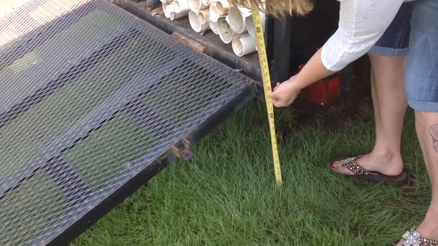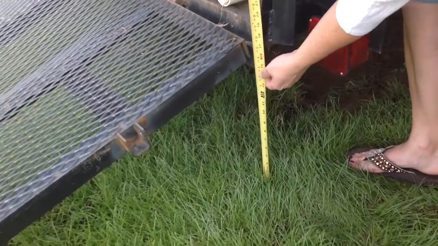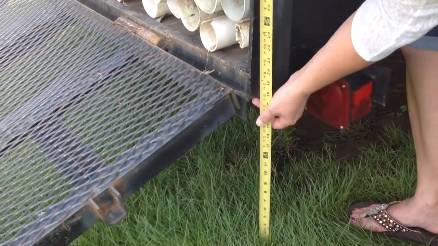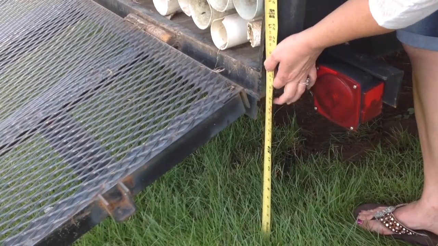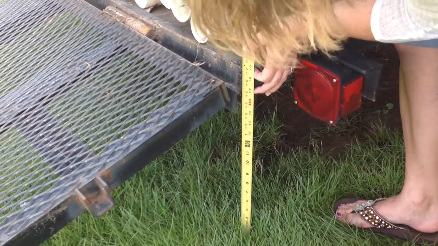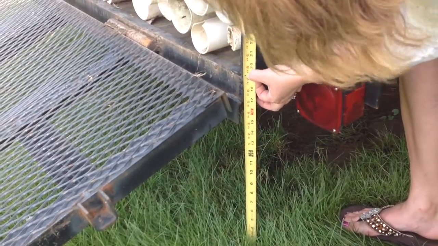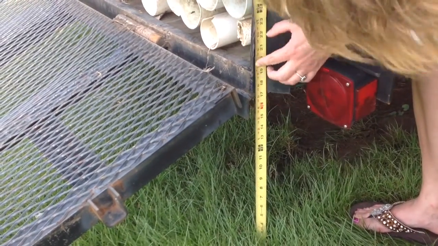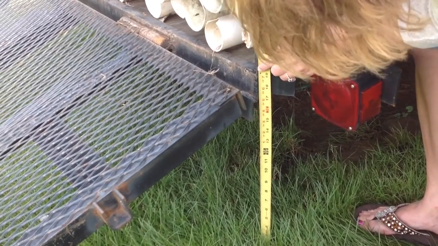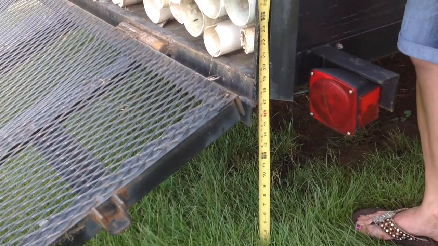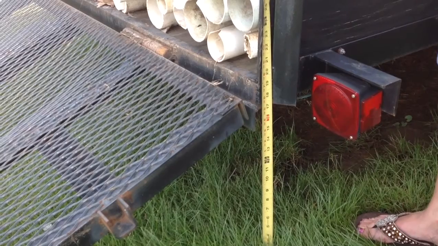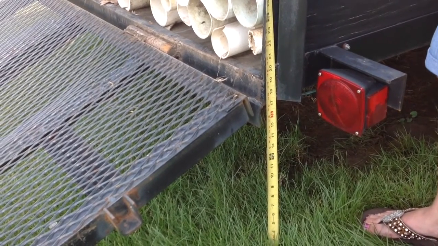And the height to where I measured is about to that mark right there. And it is 19 3/16 of an inch. And that's what we're calling our distance of our resistance.